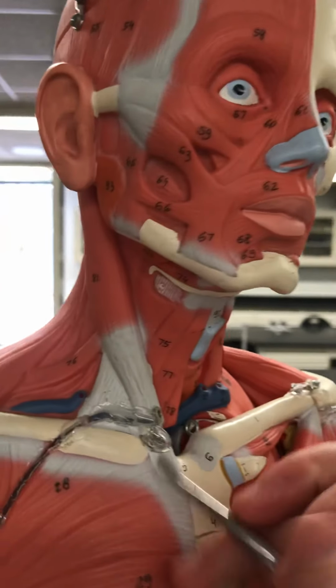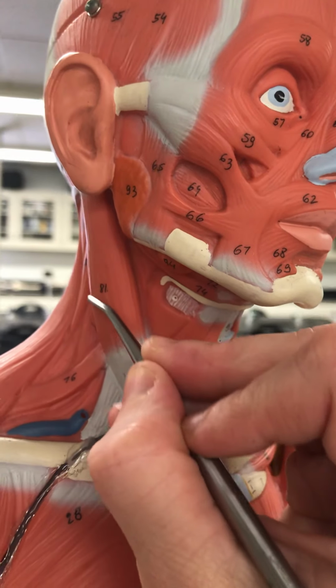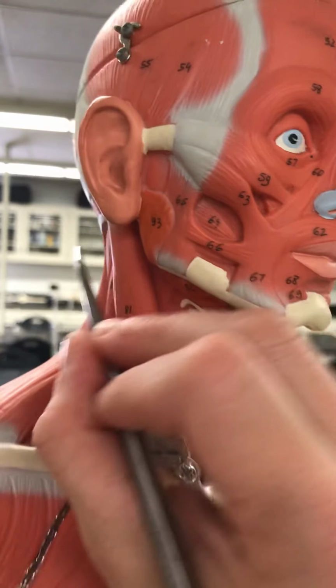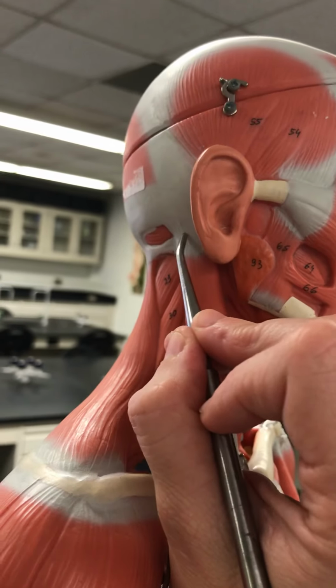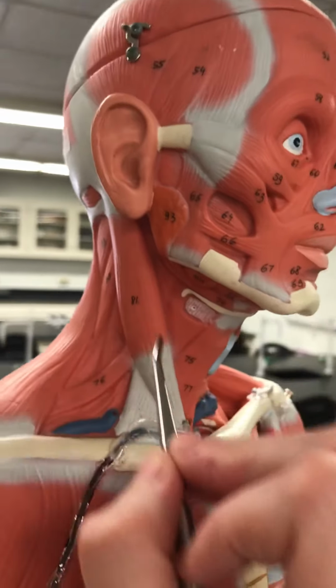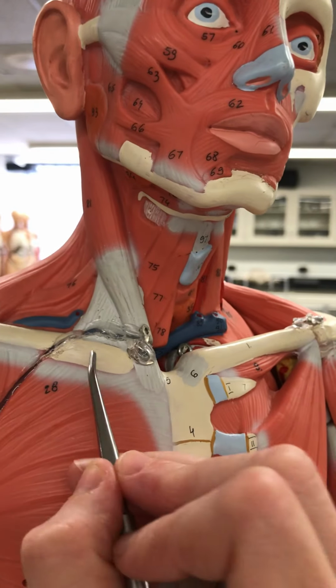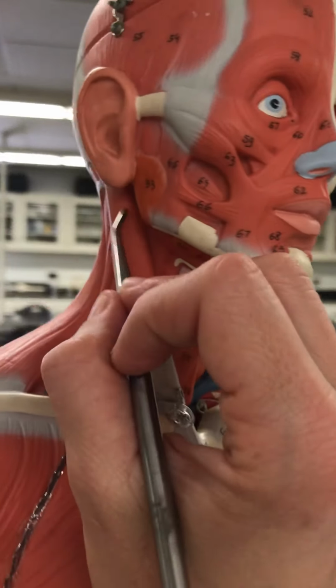In the neck, we have the sternocleidomastoid. Connects to the mastoid process here, inserts there, and it originates on the sternum and the clavicle. Sternocleidomastoid.